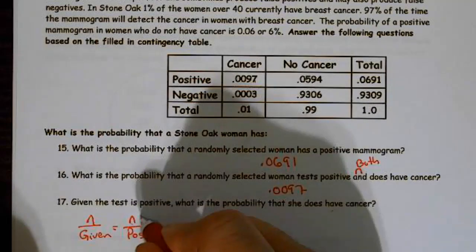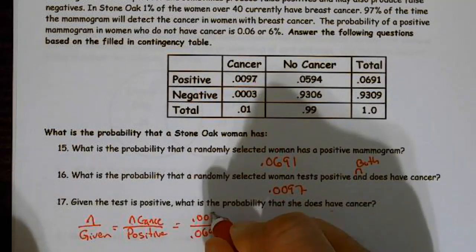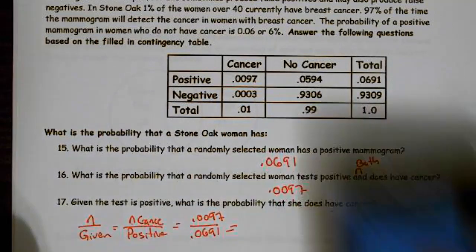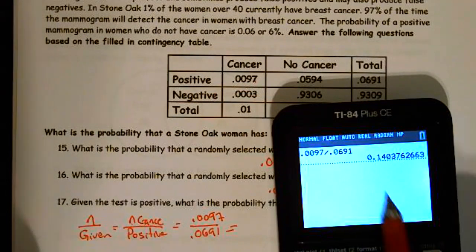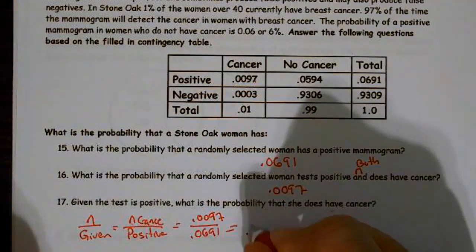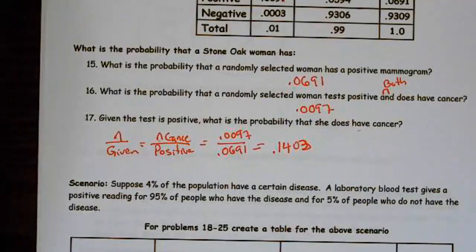So intersect with cancer is 0.0097. And I would like to see the fraction, and I also want to see 0.0097 divided by 0.0691. And that's 0.1403. I always like to truncate, but if you round it, that's fine, but 0.1403. All right, that takes care of that.